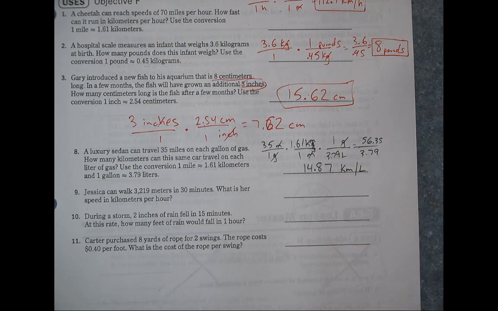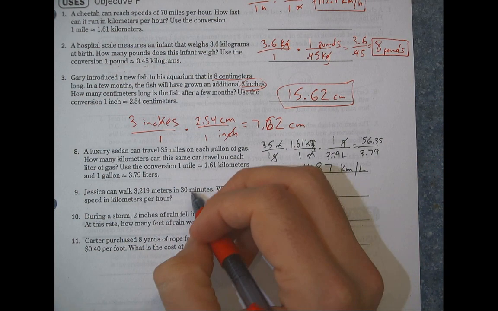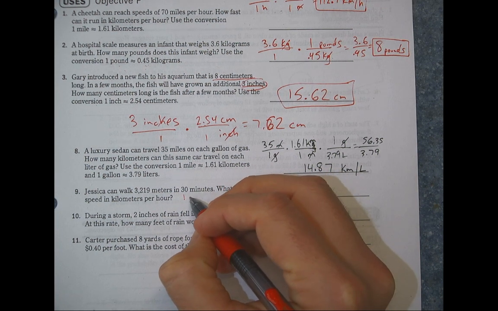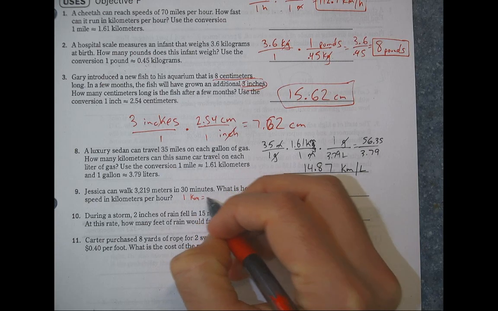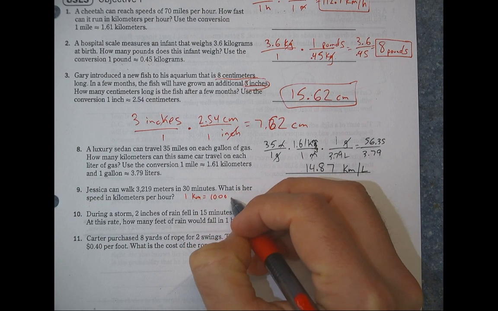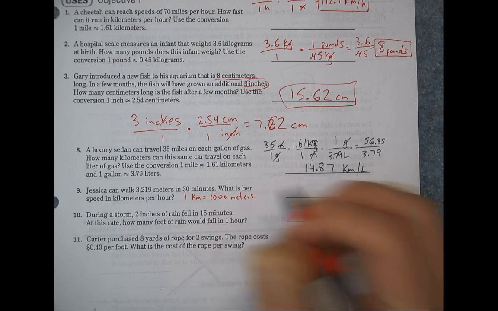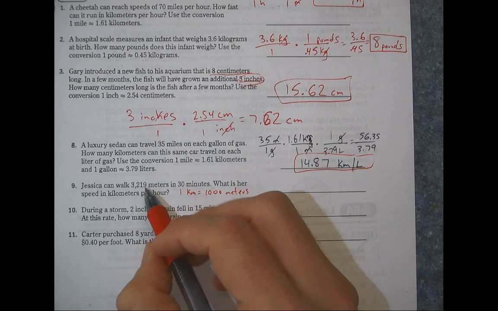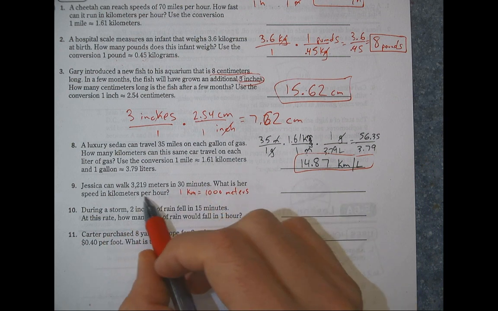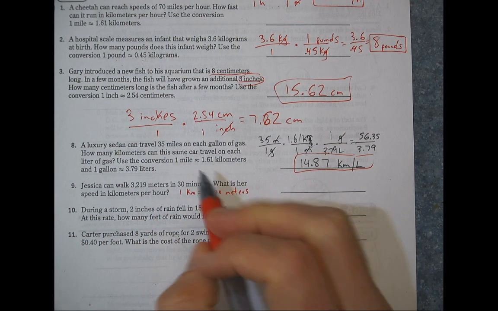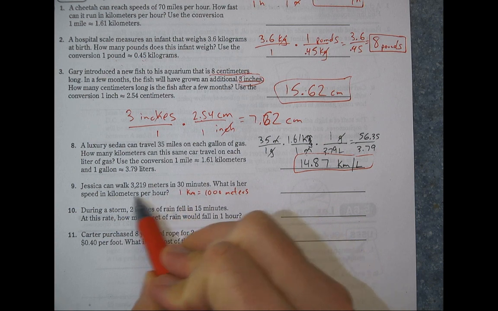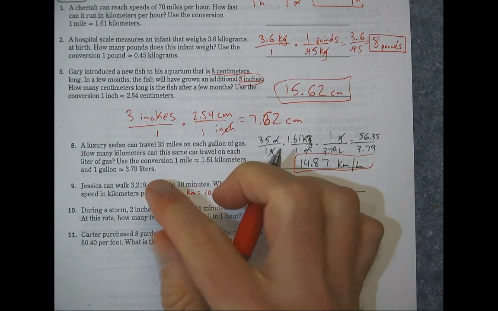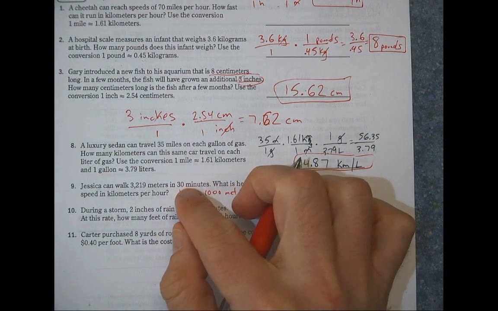Okay, number 9. This is one where they did not give you a conversion from meters to kilometers. So if you didn't know what it was, 1 kilometer equals 1,000 meters. So we're going to go ahead and use that conversion rate to change this into kilometers per hour. Now this is meters to minutes. So meters needs to become kilometers and minutes needs to become hours.